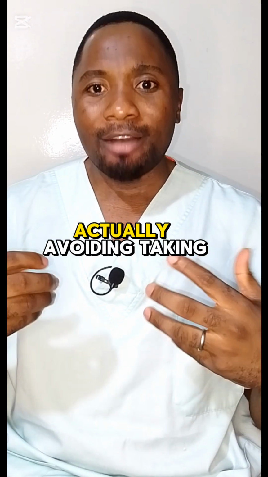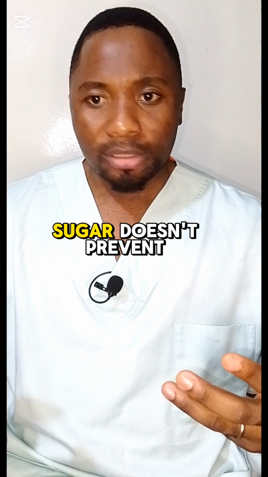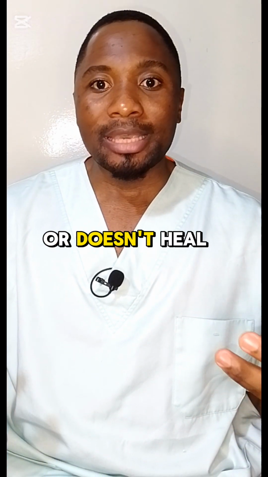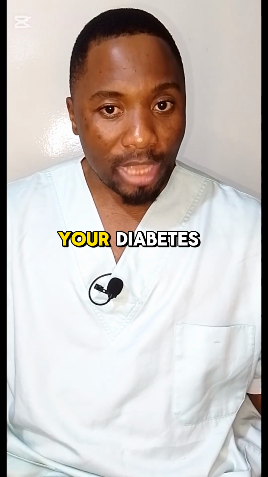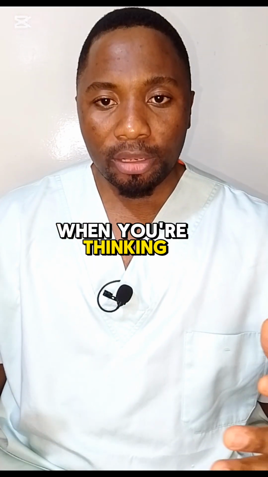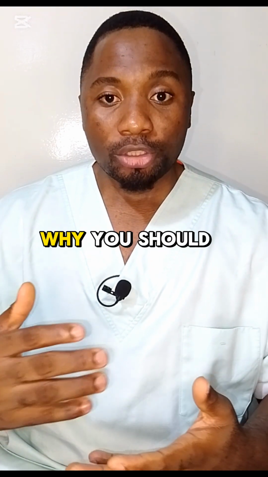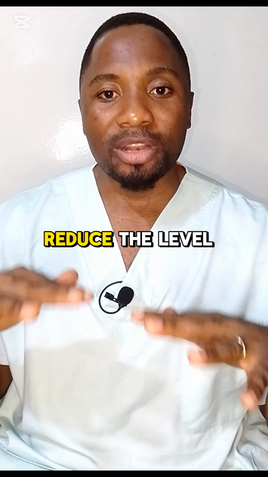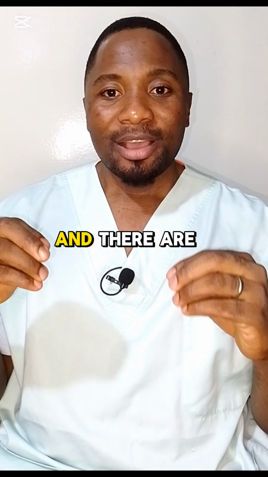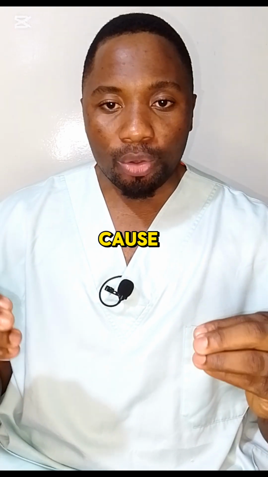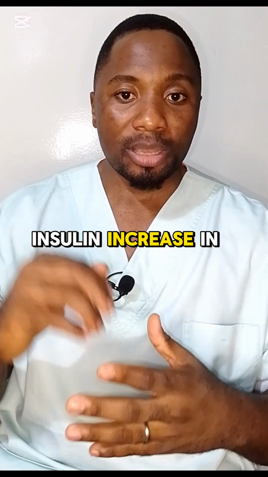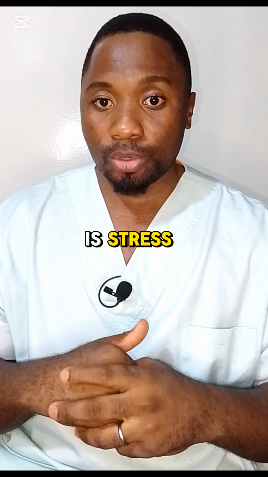So actually, avoiding taking sugar doesn't prevent or heal your diabetes. When you are thinking of reversing your diabetes, or of preventing diabetes, what you should do is reduce the level of insulin. And there are many things that cause insulin to increase in your blood. The number one is stress.